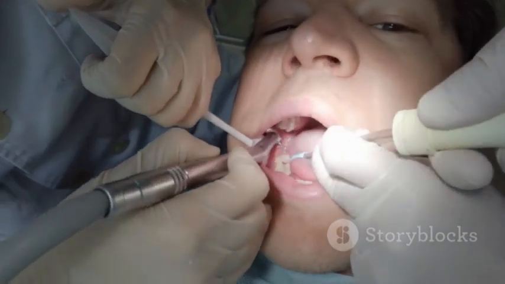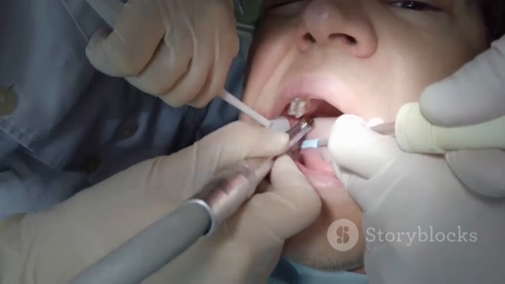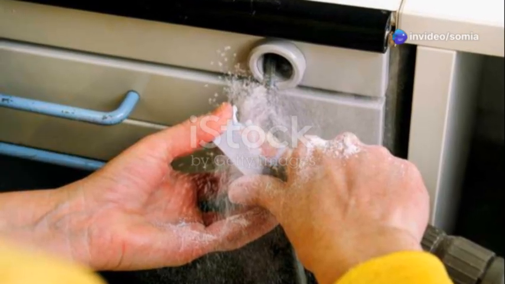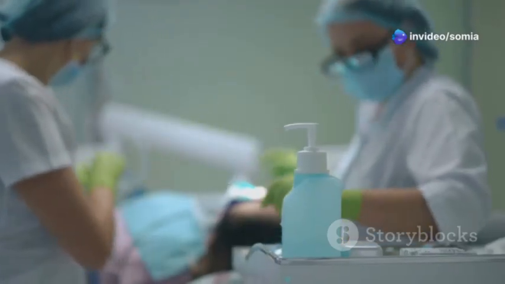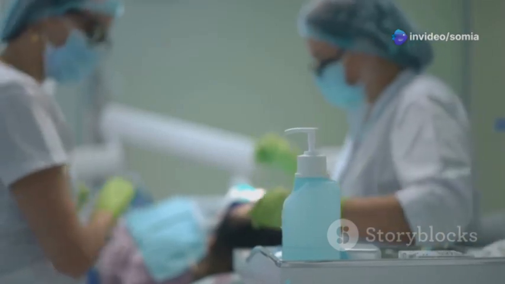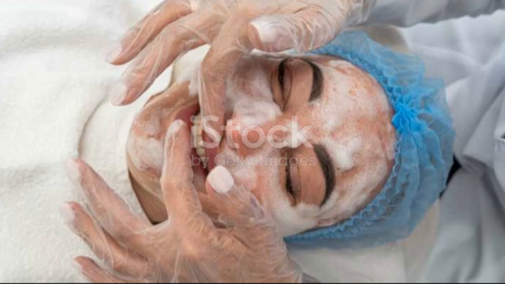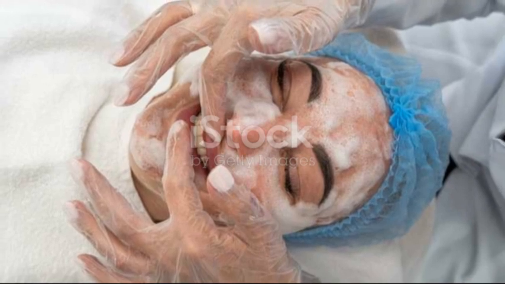Now, once you've identified the infection, it's all about cleaning and shaping the root canals effectively. Irrigation is your best friend here. Use solutions like sodium hypochlorite and EDTA to flush out those bacteria. And don't forget to activate your irrigants with ultrasonic or laser devices for that extra kick.